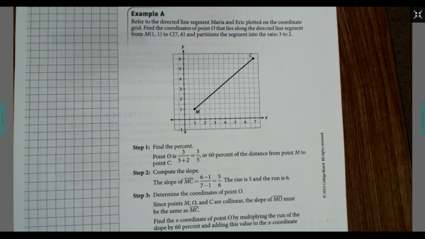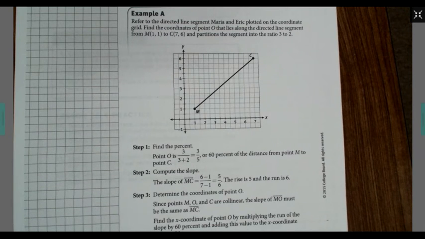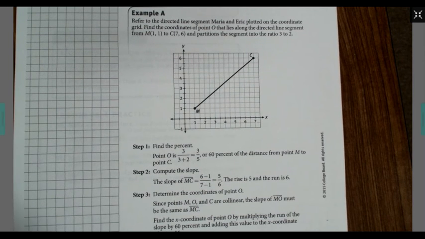All right. Let's take a look at the way that the book and the curriculum want us to do this. Example A. Refer to the directed line segment Maria and Eric plotted on the coordinate grid. Find the coordinates of point O that lies along the line segment from M (1, 1) to C (7, 6) and partitions the segment into a ratio 3:2.